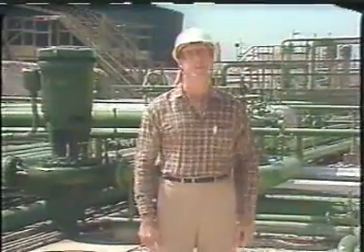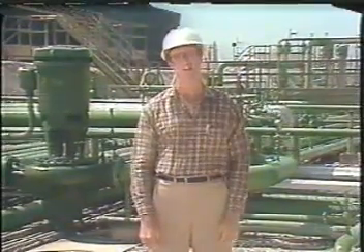Pumps play a vital role in any industry that requires moving a liquid from one place to another. And your role is equally important in assuring that this operation takes place safely and efficiently.